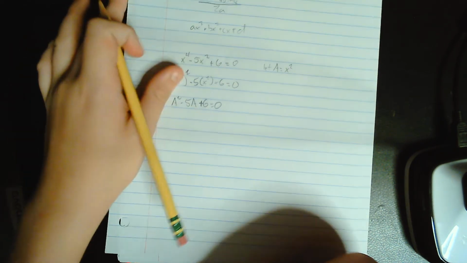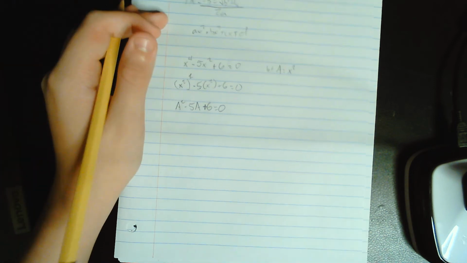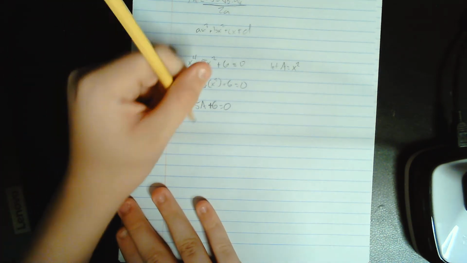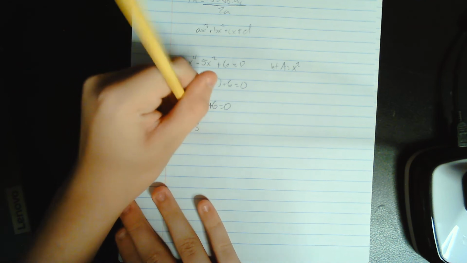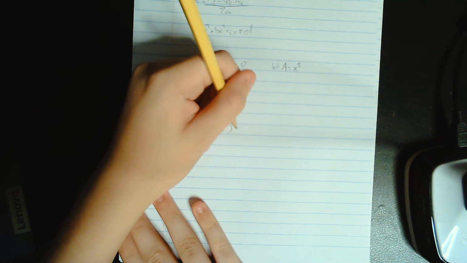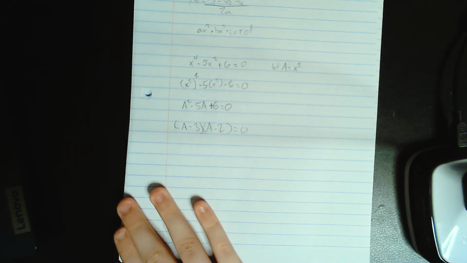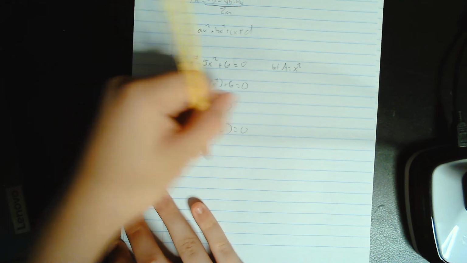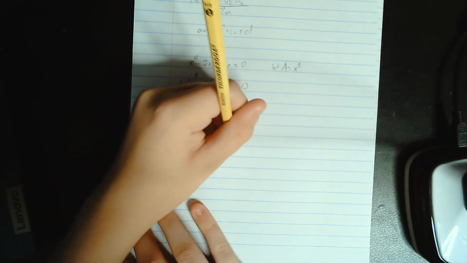Which we can solve like any normal polynomial. So we have (A minus 3)(A minus 2) equals 0. And now we gotta solve it a little bit more first. We split it: A minus 3 equals 0, or A minus 2 equals 0.